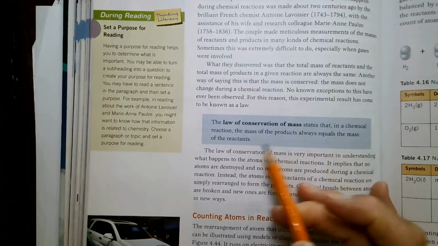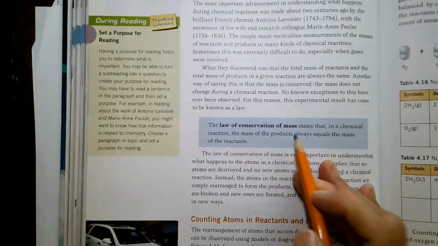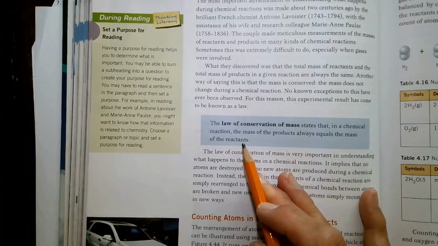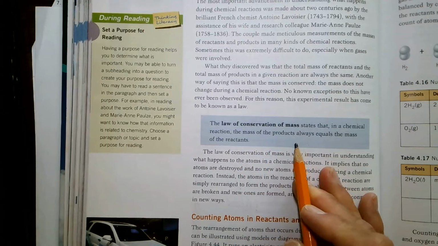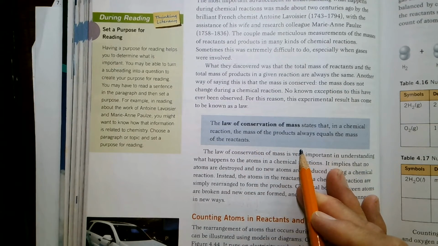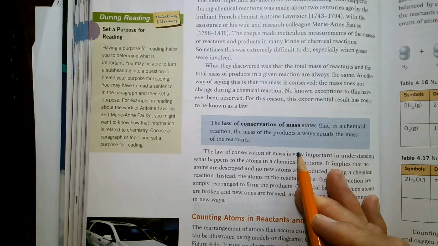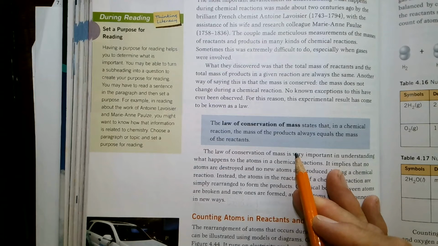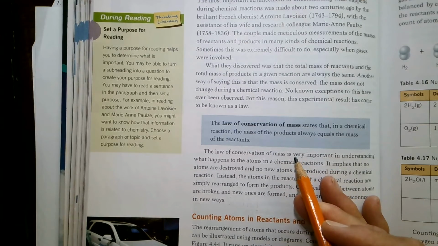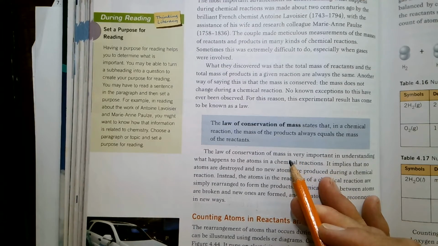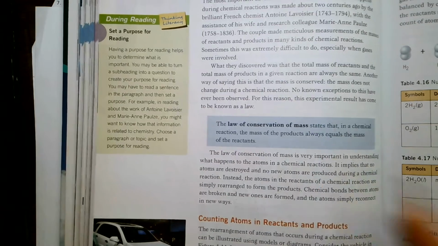This is really all you need to know: the law of conservation of mass states that in a chemical reaction, the mass of the products always equals the mass of the reactants. Okay? So what this means is that the mass cannot change. All atoms, so the different elements, must be accounted for. Okay? You cannot lose any, right?